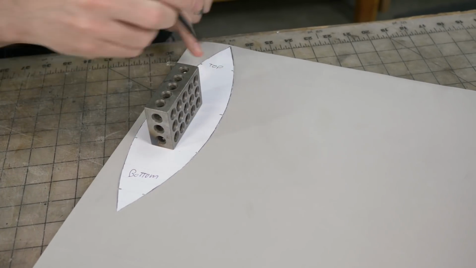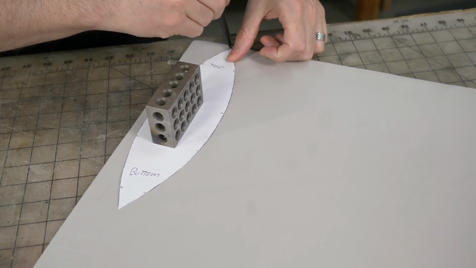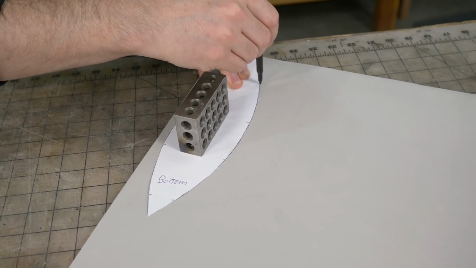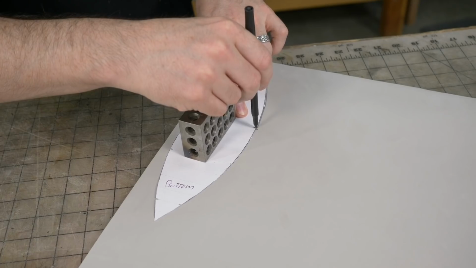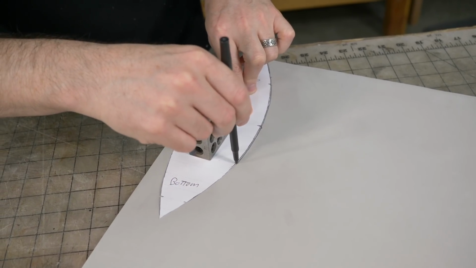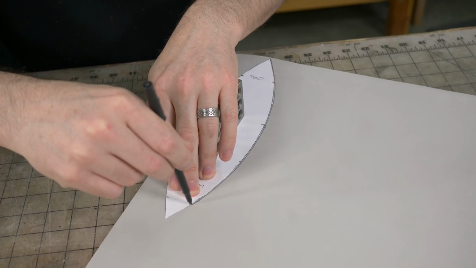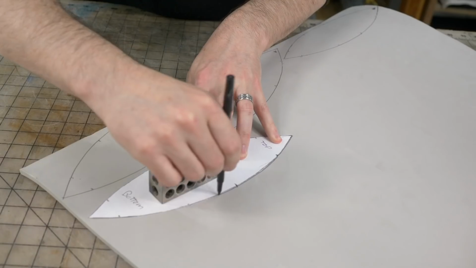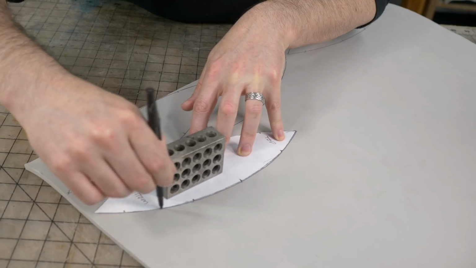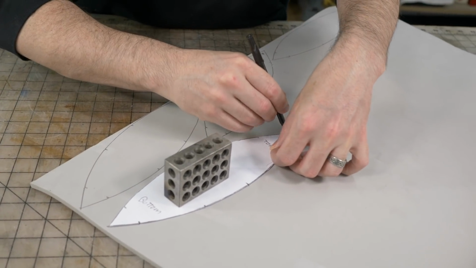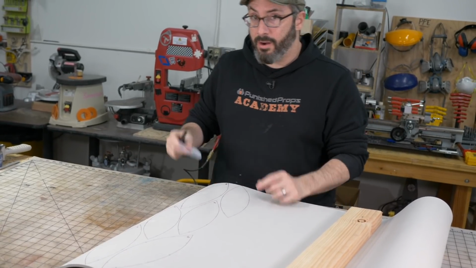I like to put a weight on my patterns to keep them from sliding around while I do this work. You could pin it, but frequently that little pinhole will come back to haunt you later when you try to make a nice smooth surface. So I tend to prefer to just use a weight. And I'm definitely going in and making sure that I mark these notches where I'm going to register these parts together. Time to cut out our foam.